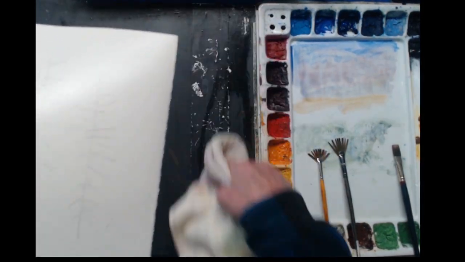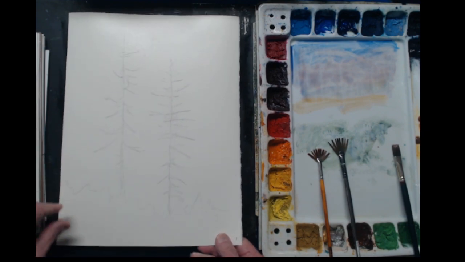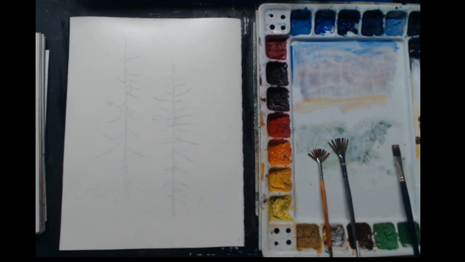Keep the water off the painting board. Okay, all right. So the first thing I'm going to do here now, I'm going to pick up some paints.